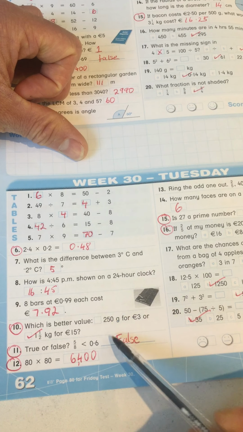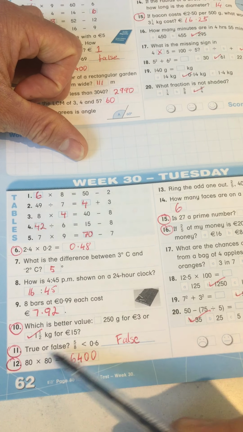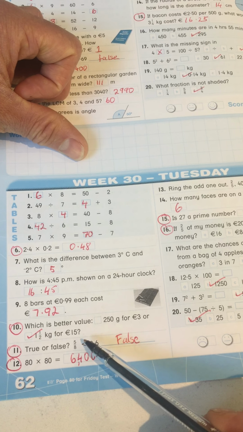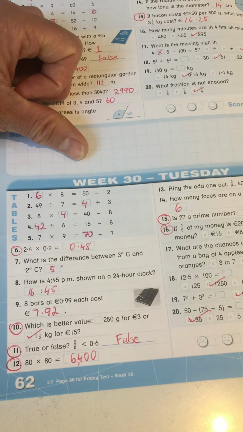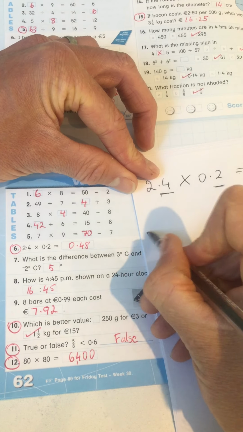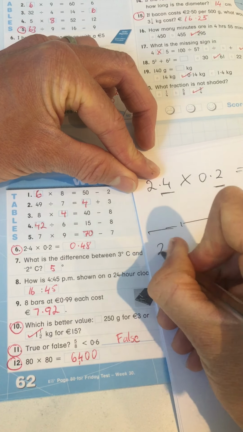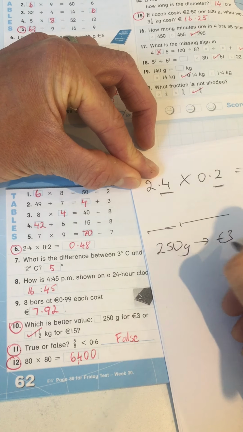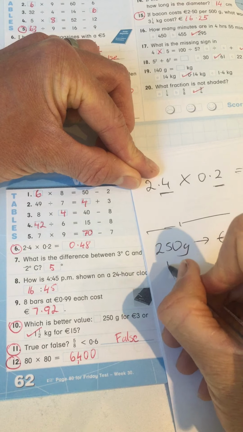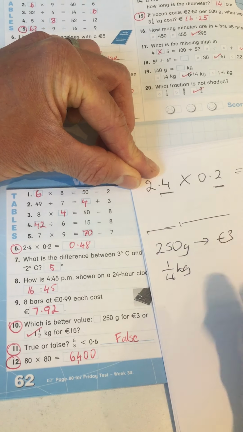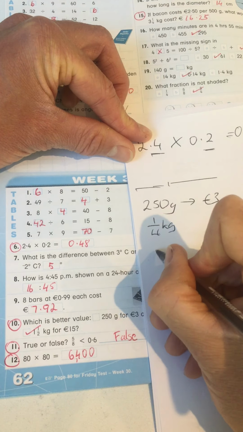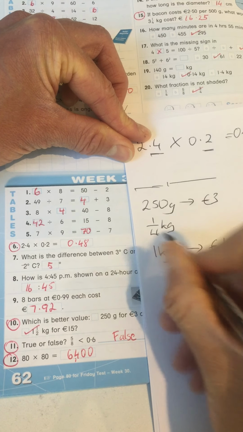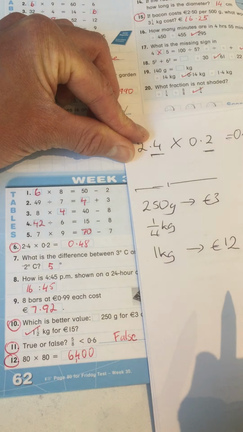Number 10, unit pricing again. Which is better value? 250 grams for €3 or 1.5 kilograms for €15? Now, usually, the more you buy, the better value you get. So, let's look at this one. 250 grams for €3. Well, I know that's a quarter of a kilogram. So I'll multiply that by 4 to find the value of 1 kilogram, which is €12. 4 times 3 is €12.